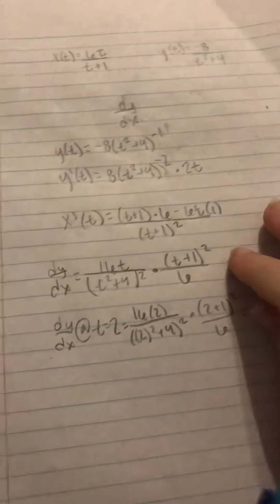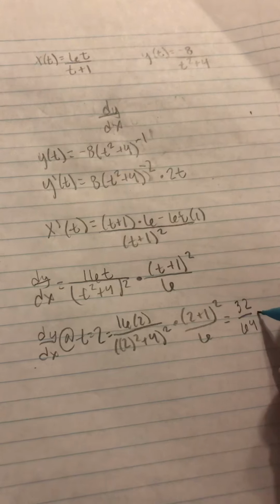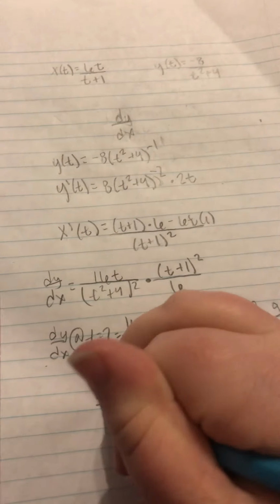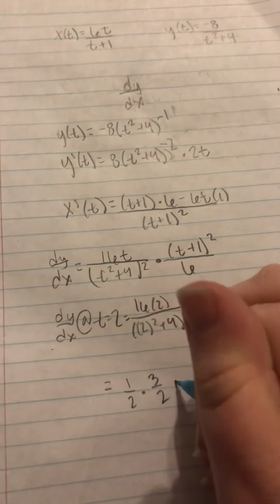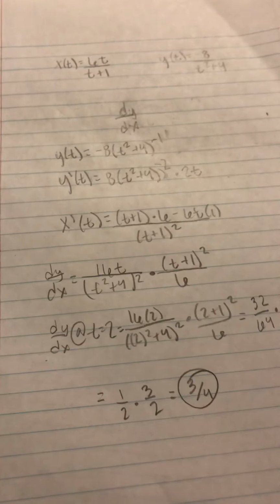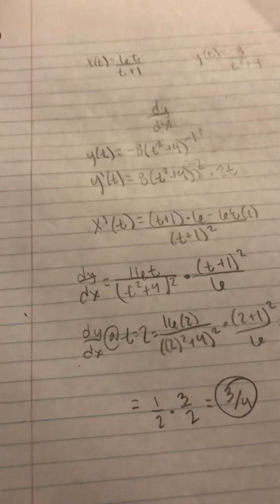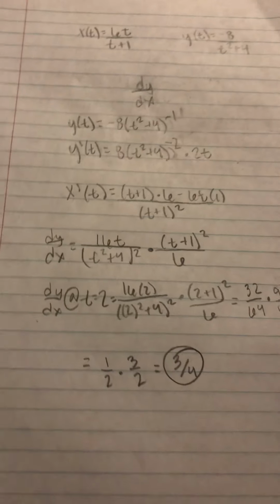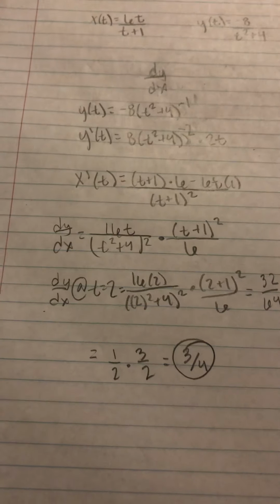And when we do that, we end up with 32 over 64 times 9 over 6, which also equals 1/2 times 3/2, which gives us 3/4, which is our slope at the line tangent to the path of the particle at the point where t equals 2. And that is how you find the first derivative of parametric equations.